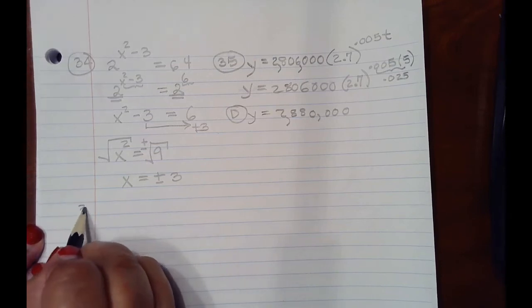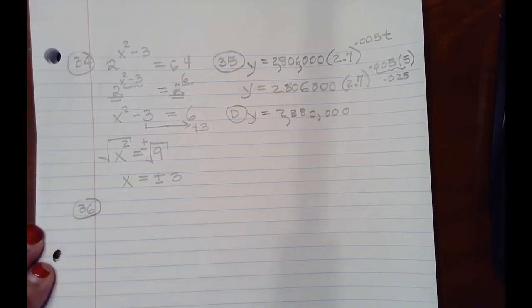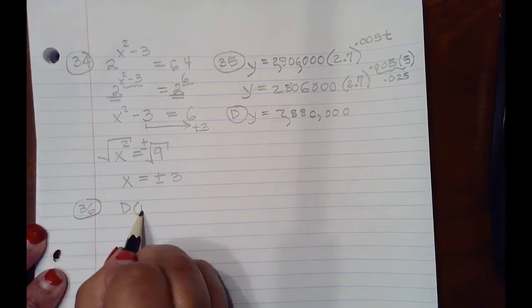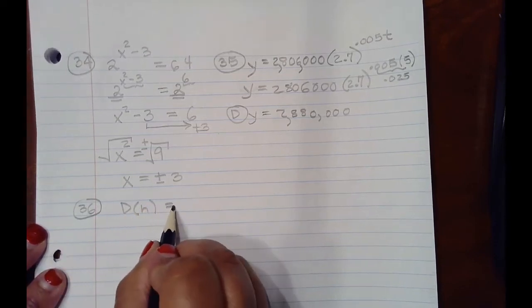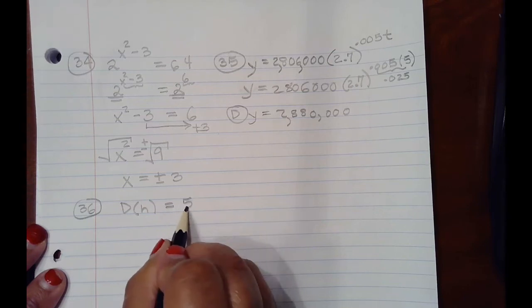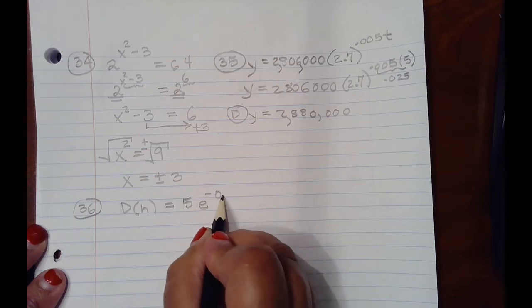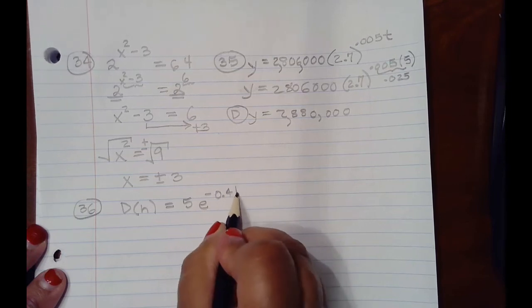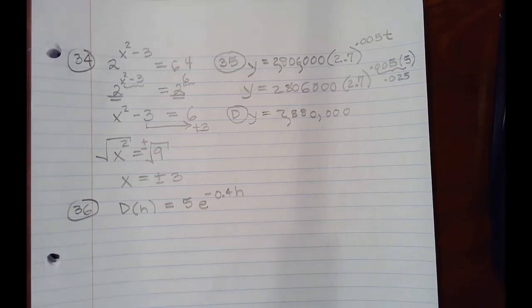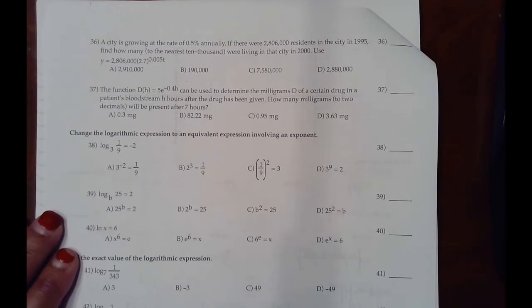Okay, then moving to the next one. It says the function d of h is equal to 5 times e to the negative 0.4 times h. That's the function that we're using.